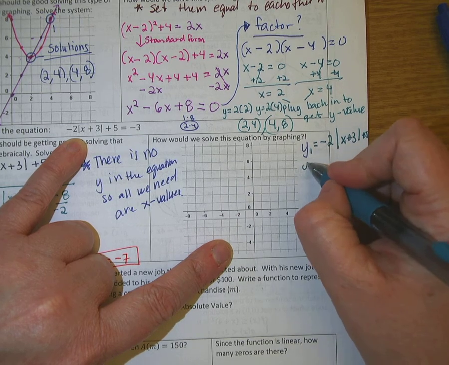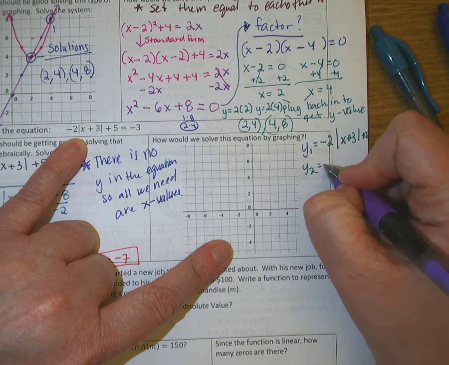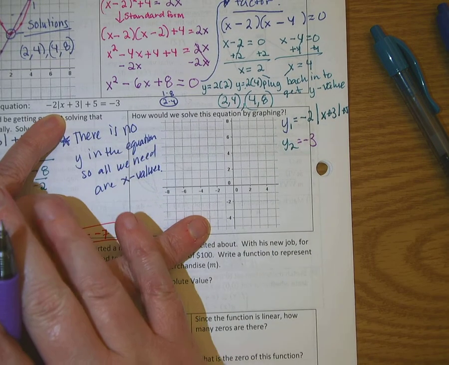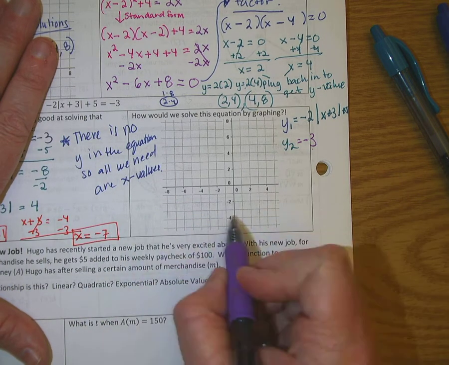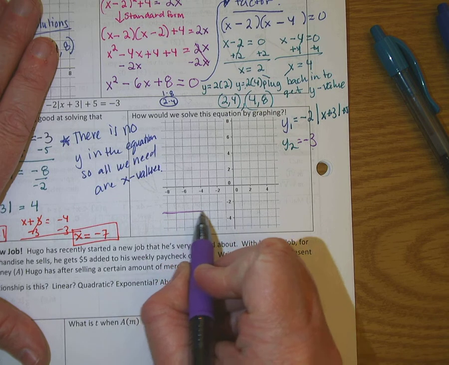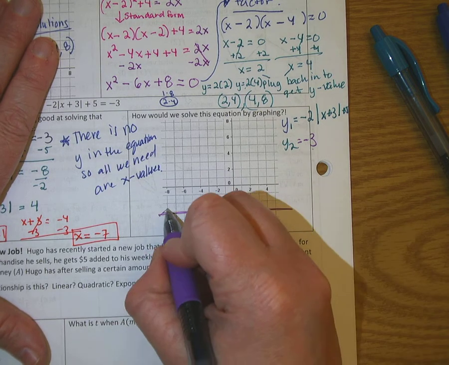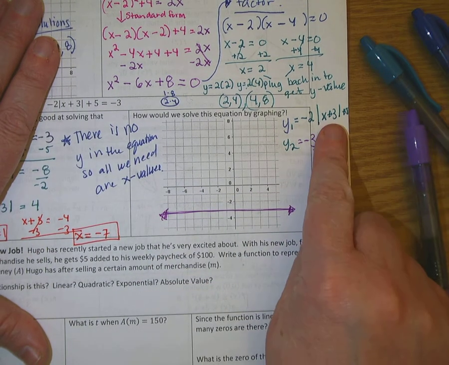And then our second equation will just be the line at negative 8. That's all we're doing, is doing those two things. So my first equation, well, I'm going to graph the second one first because it's easy. Y equals negative 8 is just a horizontal line. This is an absolute value.